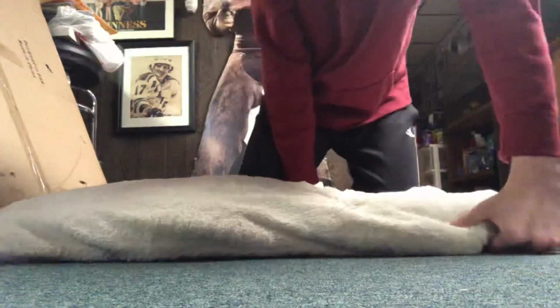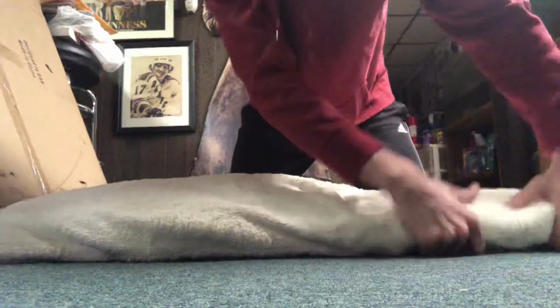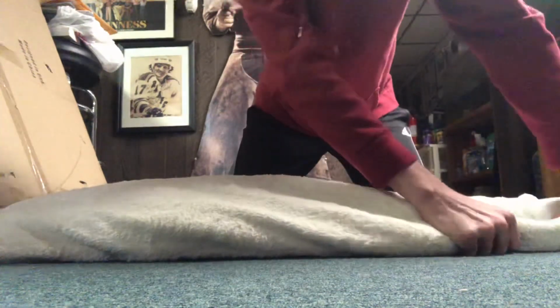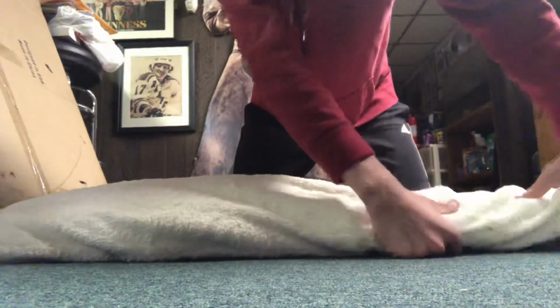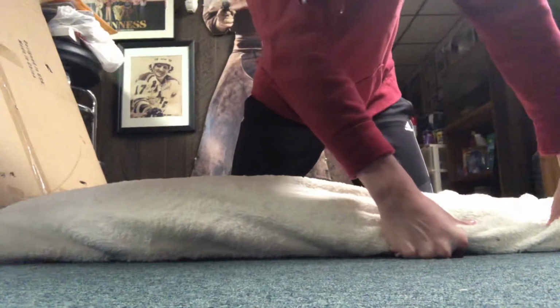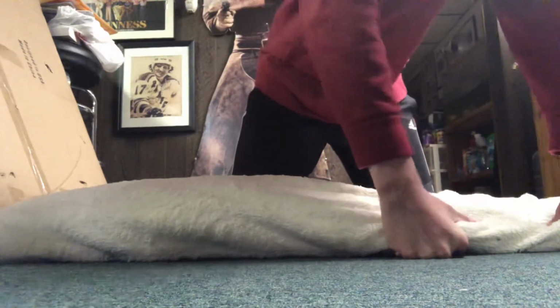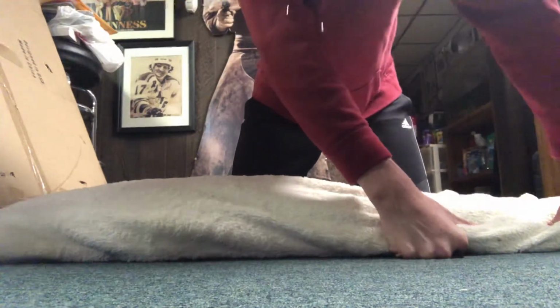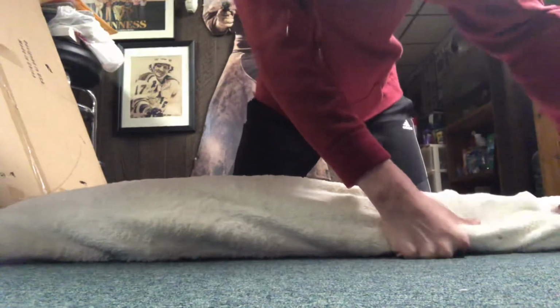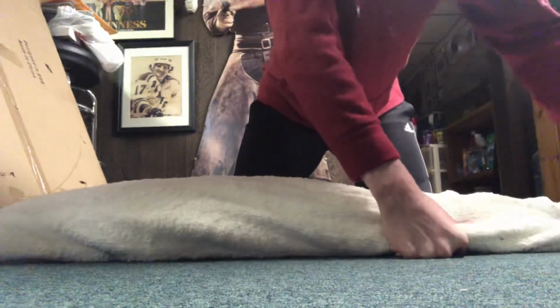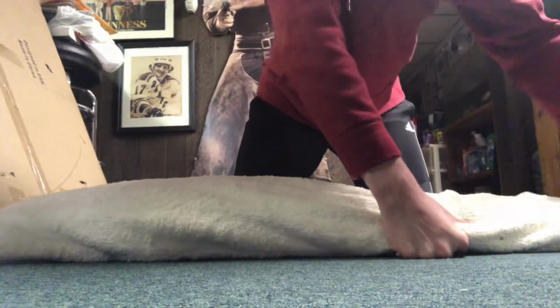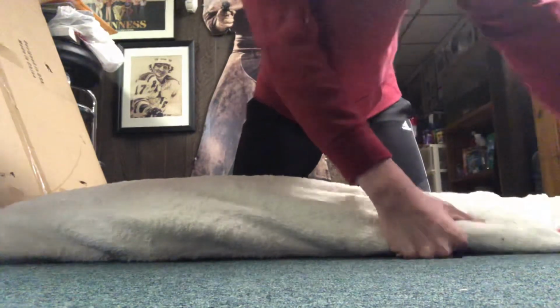Then I'm going to move on to my legs. I'm going to check one at a time. If they do have shoes on, I'm going to cut them off and check the pulse, make sure that they are having circulation to their feet. If the patient is conscious, I'm going to ask them to wiggle their toes to, again, check for circulation.